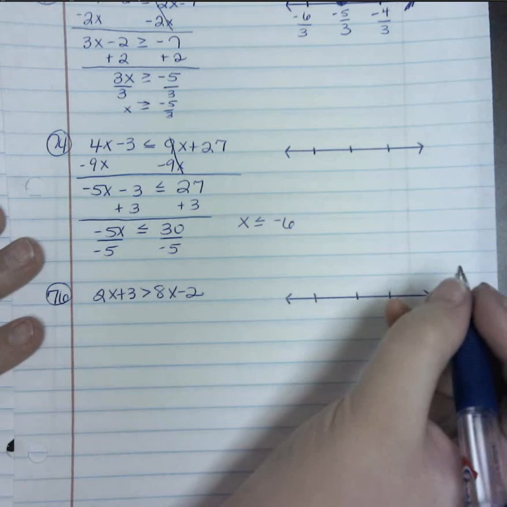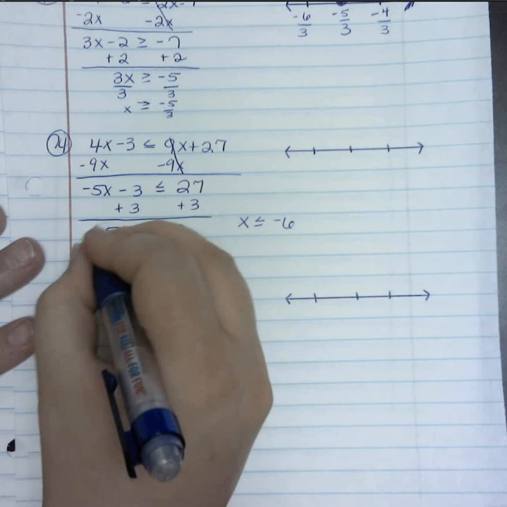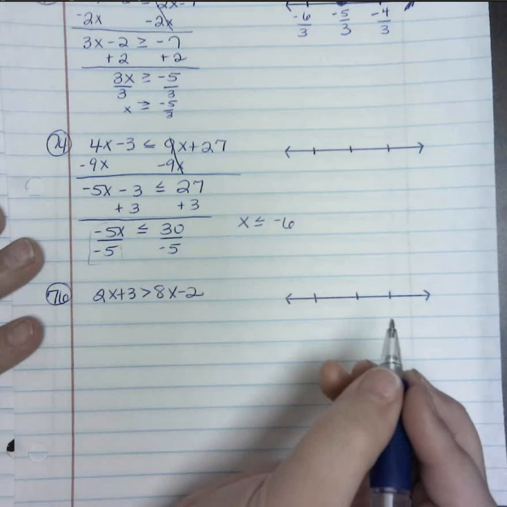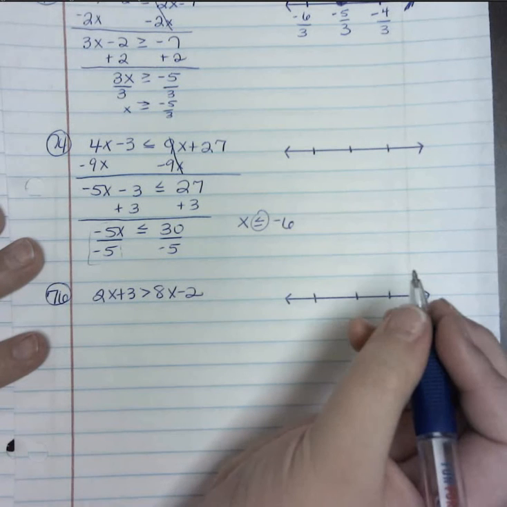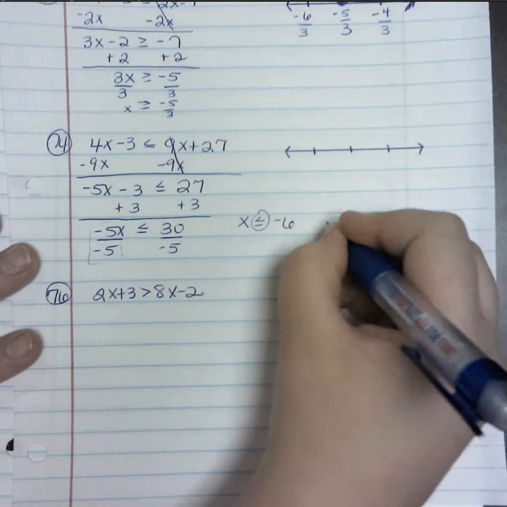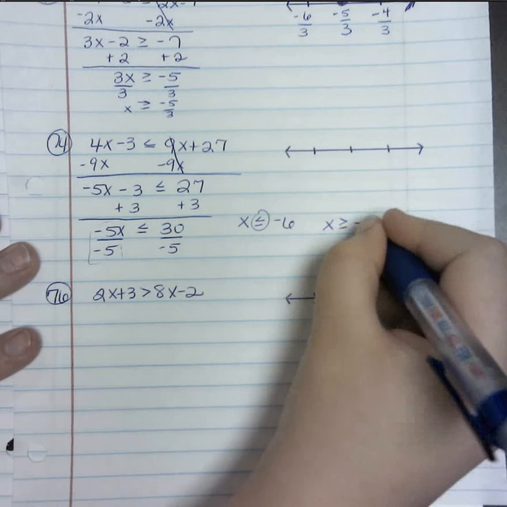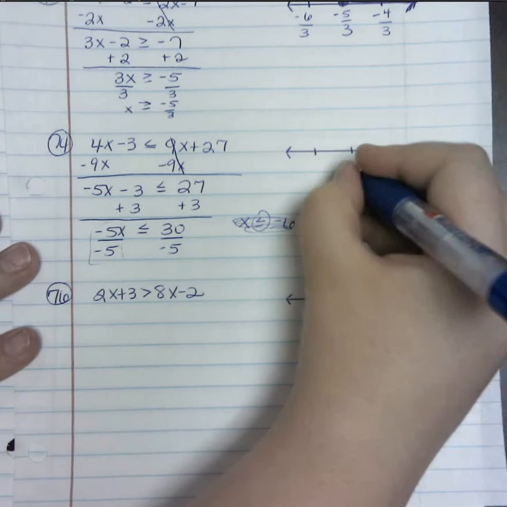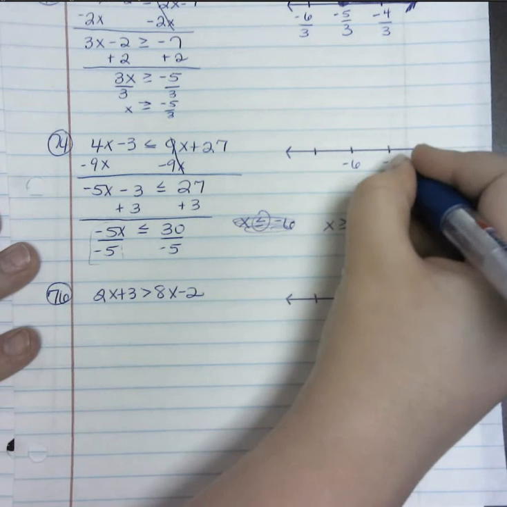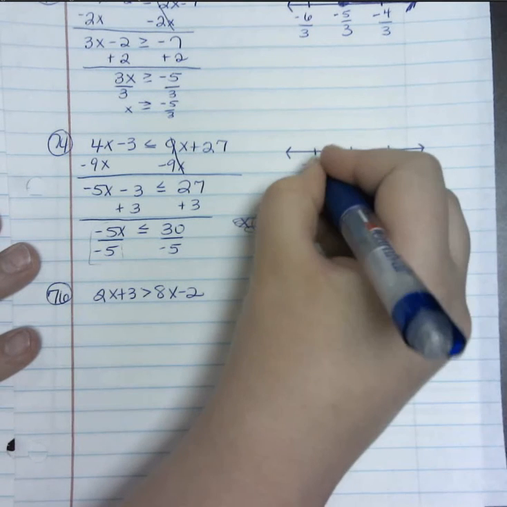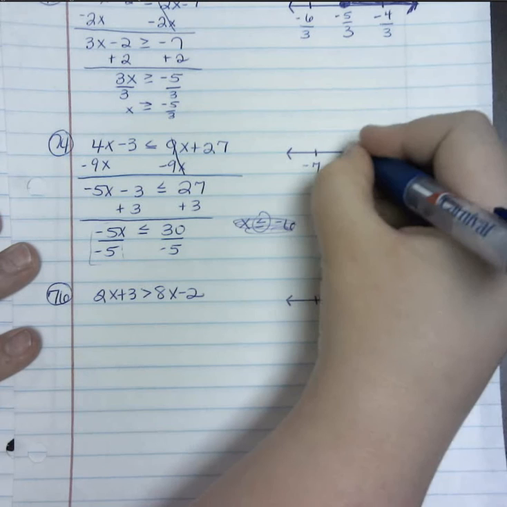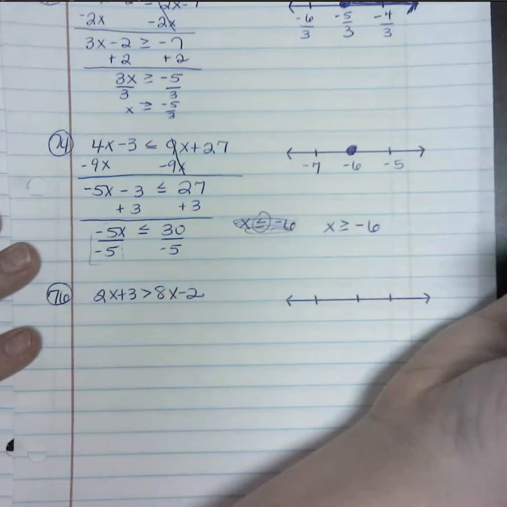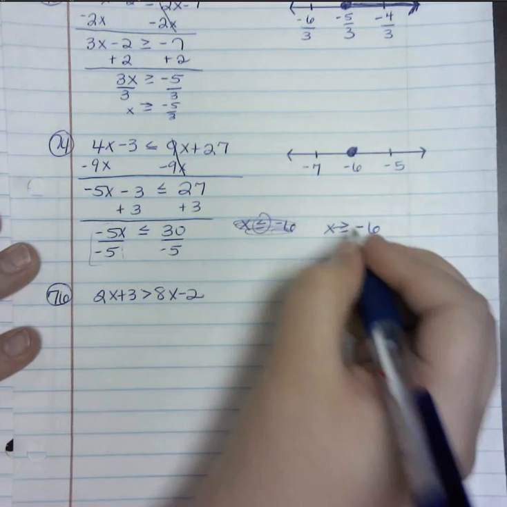But what did I forget to do? Since we divided by a negative number, this should have swapped. So it should be x is greater than or equal to negative 6. So I plot my negative 6, negative 5, negative 7. It's going to be a closed circle on the negative 6, and we're going to shade to the right.